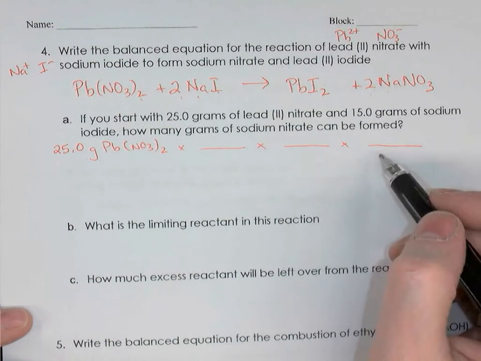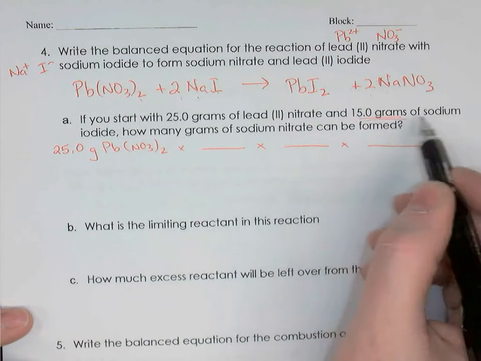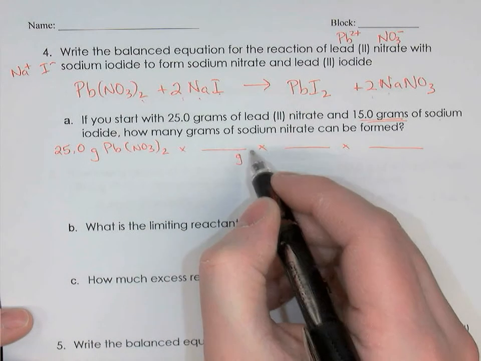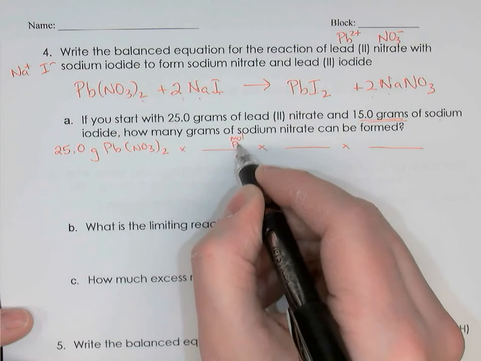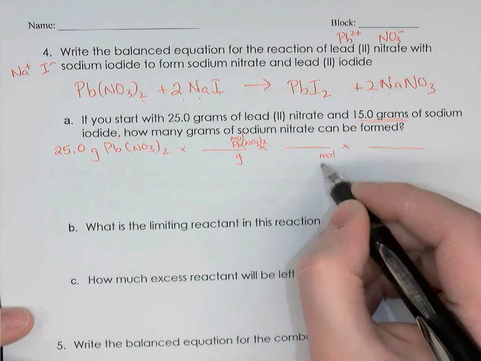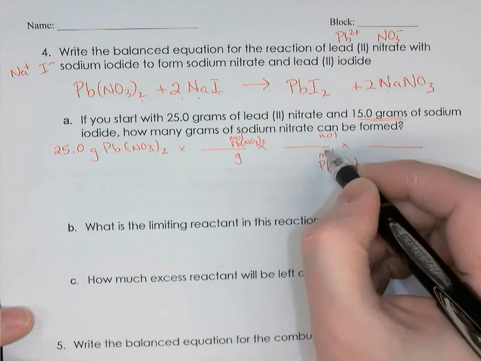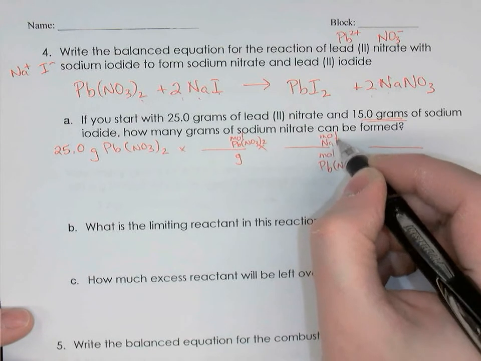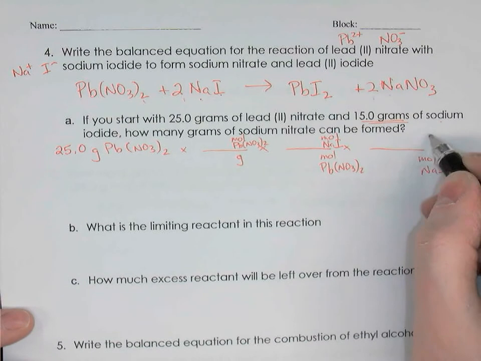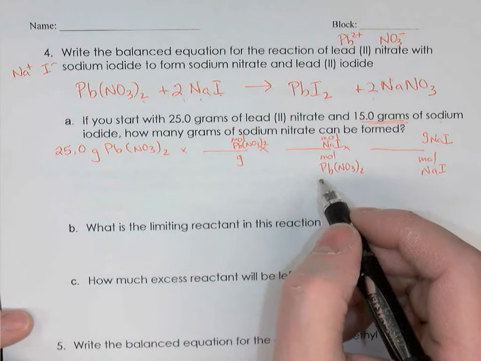In my head, I know there's going to be 3 because I'm already anticipating what I'm going to do. I'm going to find how many grams of sodium iodide I needed. So the first multiplier goes from grams to moles of lead nitrate. The second goes from moles of lead nitrate to moles of sodium iodide. And the third one from moles of sodium iodide to grams of sodium iodide. The first and the last are molar masses.